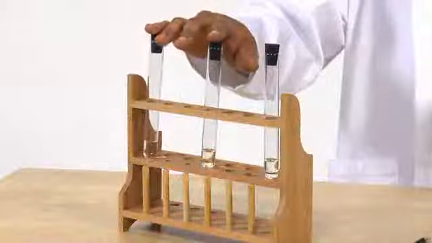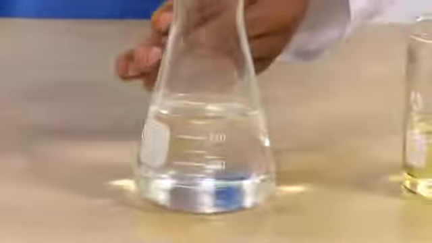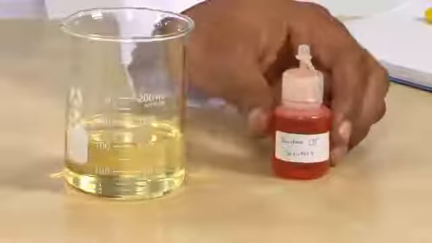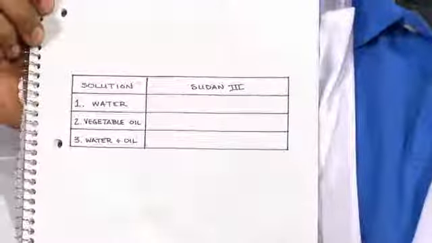3 test tubes and stoppers and a test tube rack, a wax pencil, water, vegetable oil, and Sudan 3 dye solution. We're going to use the Sudan 3 dye to identify which liquid is a lipid. Say that 3 times fast. The Sudan 3 solution will mix with a liquid lipid. We'll also need to make a data table like this one to record our findings.